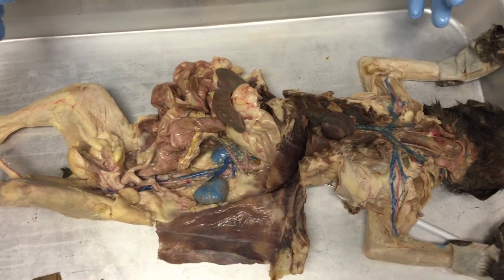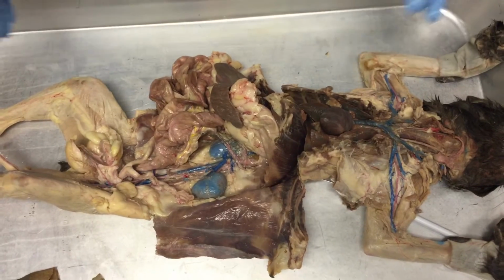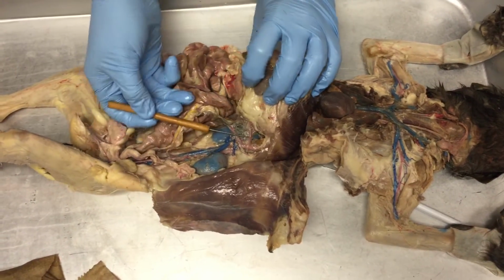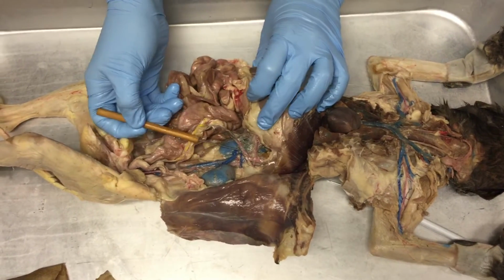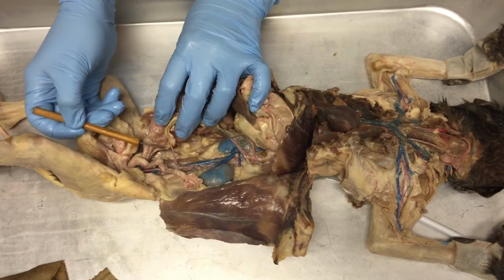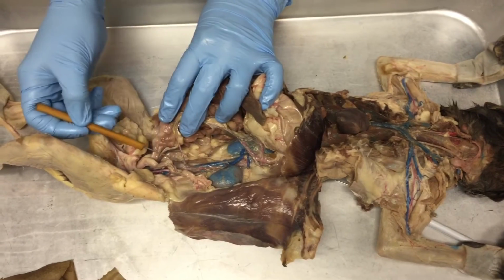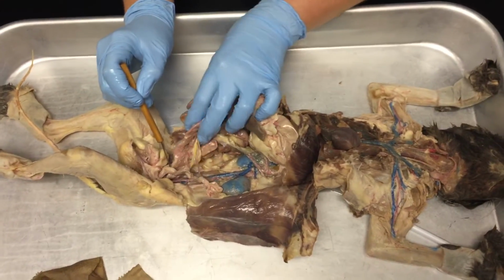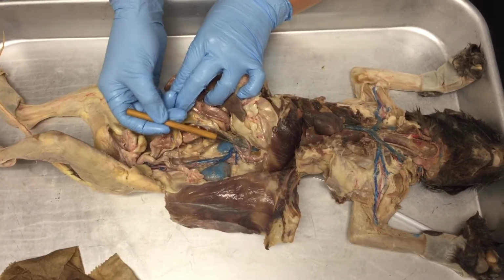Everything branches off of those two main vessels. Up at the top, you'll see this artery, this one, and this one. Does everyone see those three? All branching directly off of the abdominal aorta. An easy way to learn these three vessels is CSI.